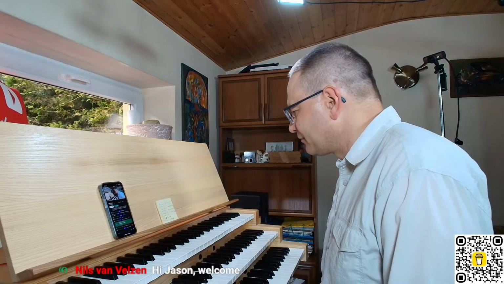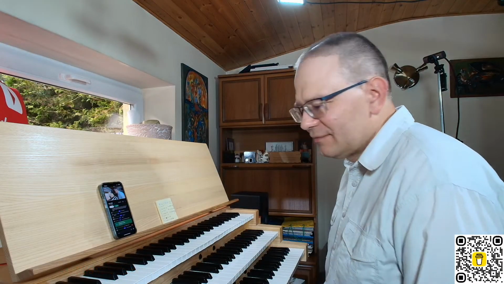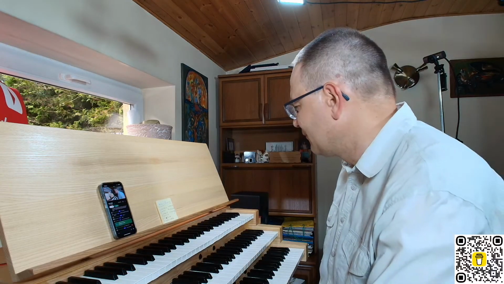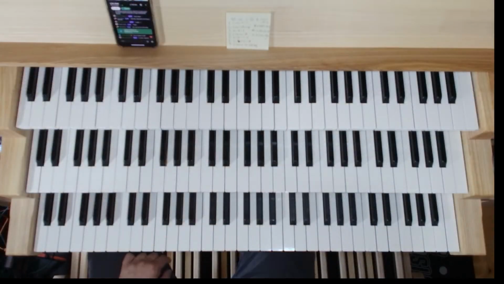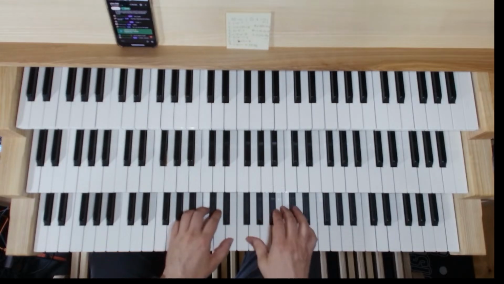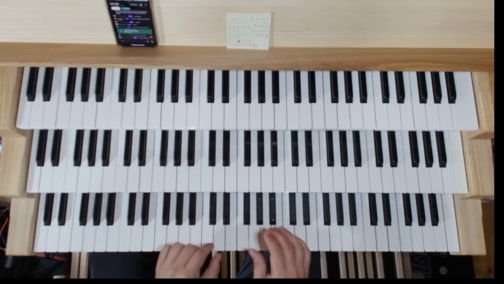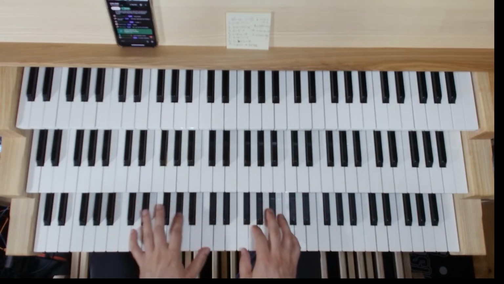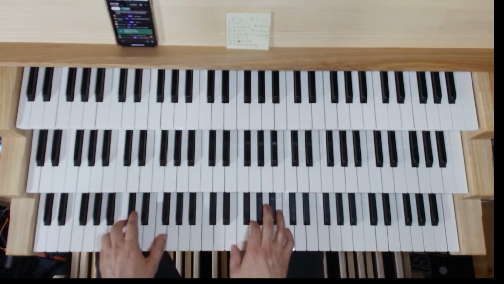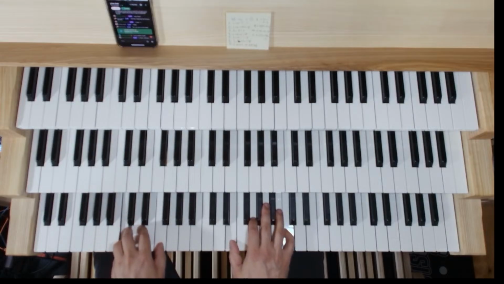Next. 1, 2, 4, 2, 5, 6, 5, and 1. Let me show you. So I get back to the real chord structure here, right?